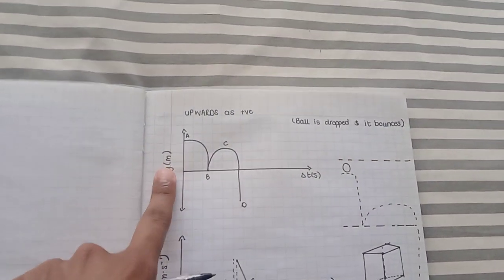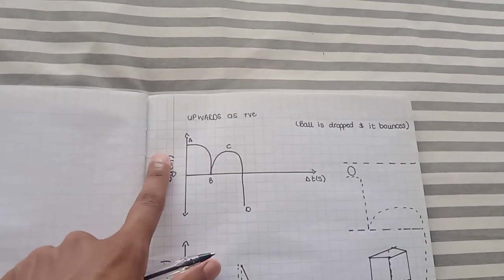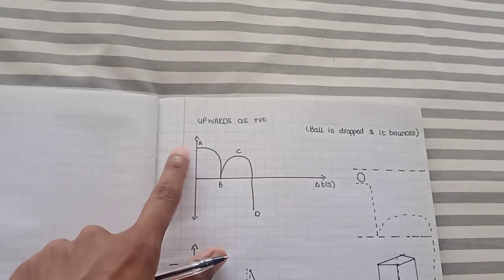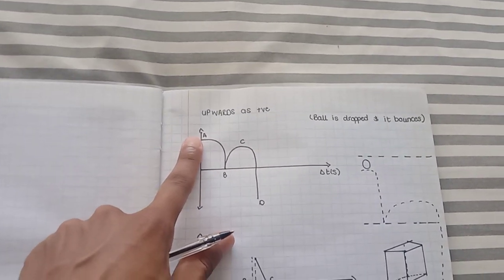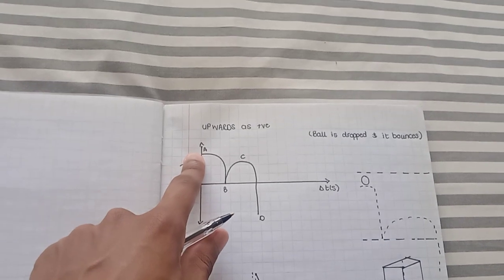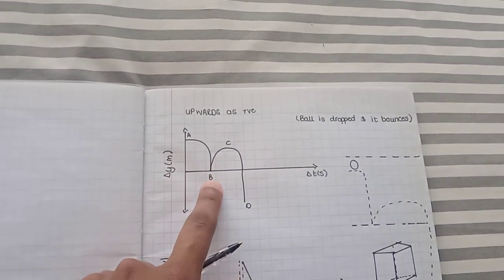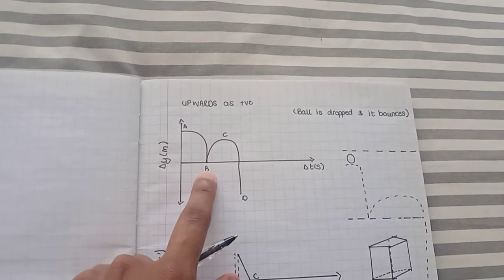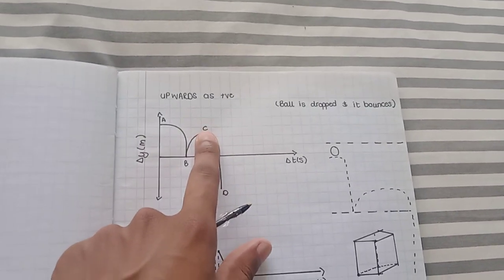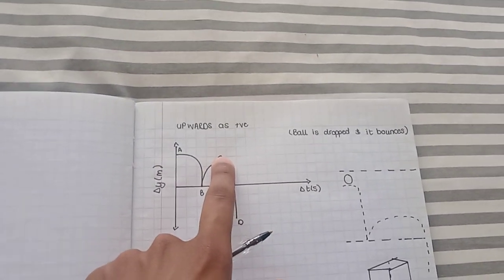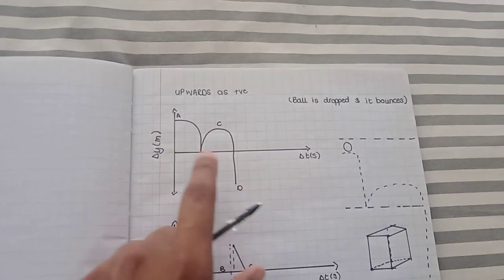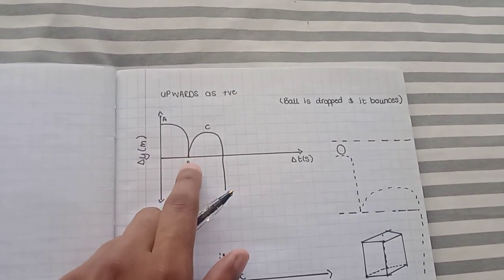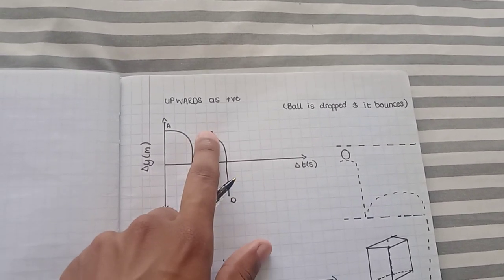Now, if we look at the position time graph, we see that the ball was dropped at point A. So the initial velocity it had was 0 because it was dropped at this point. The ball will bounce at B, go back up at C, C will be its maximum height, and then it will go back down again, which is below its reference position. So B is the reference position, C is the maximum height.